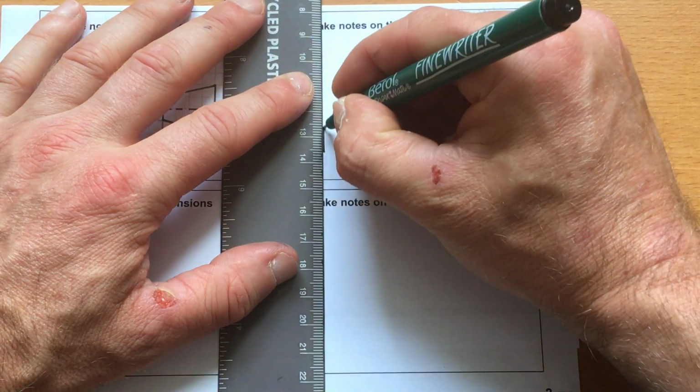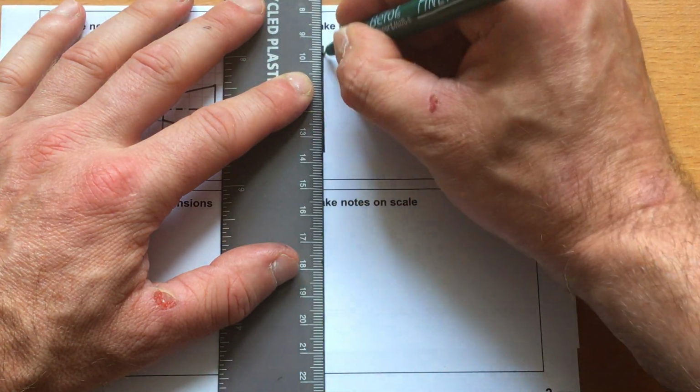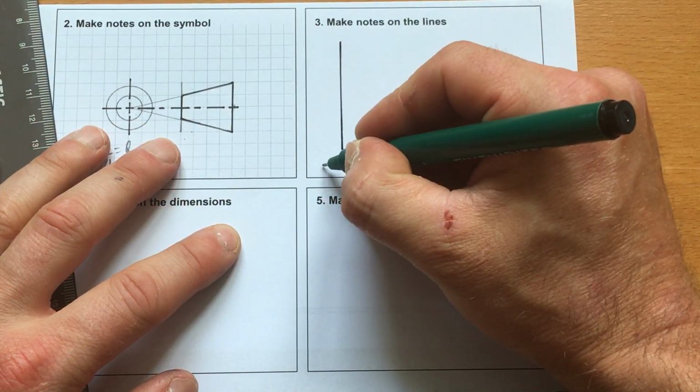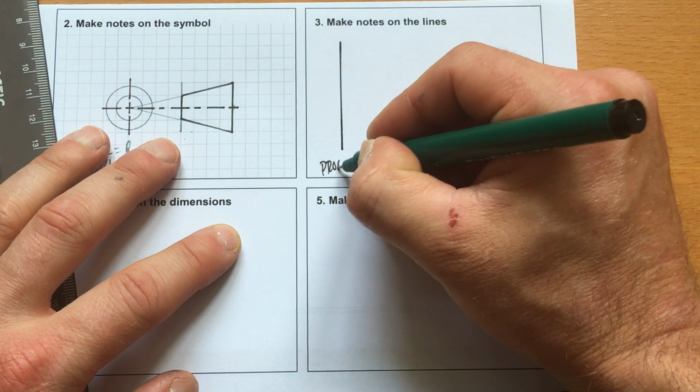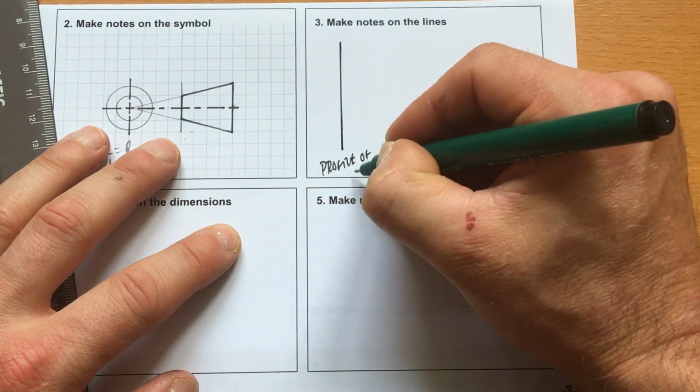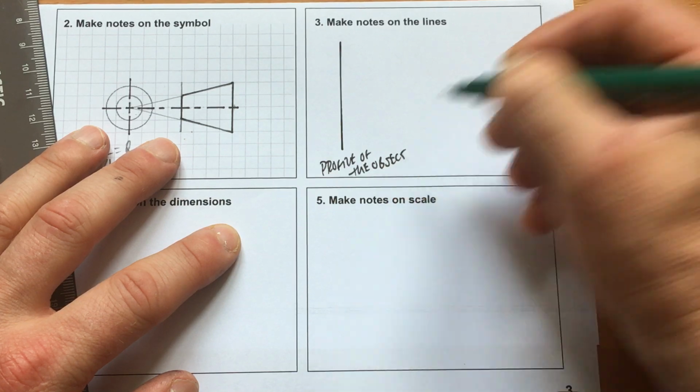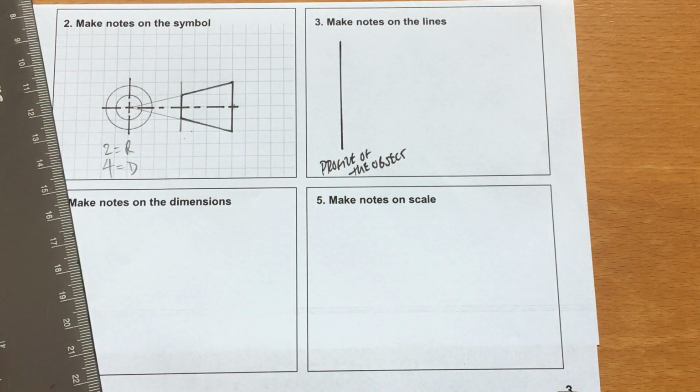So in this thick part, I'm using a fine liner, so I'm just pressing on a little bit harder. Thick line. This is normally used to represent the profile of the object. Okay, so whatever you're drawing, that's the outside section of it.